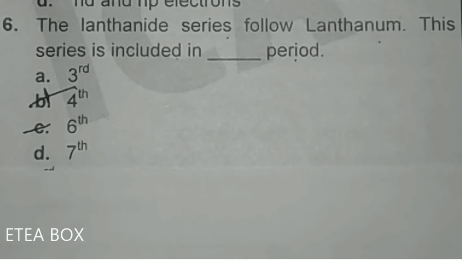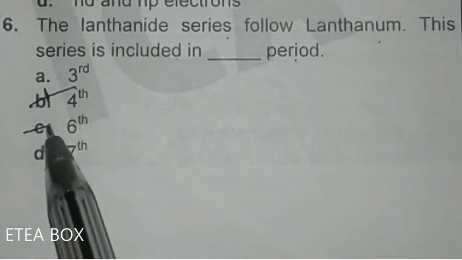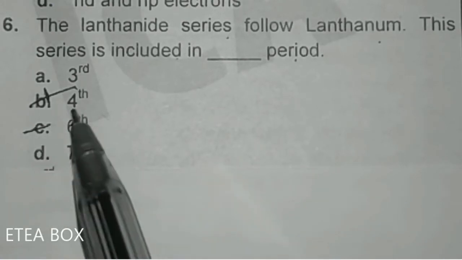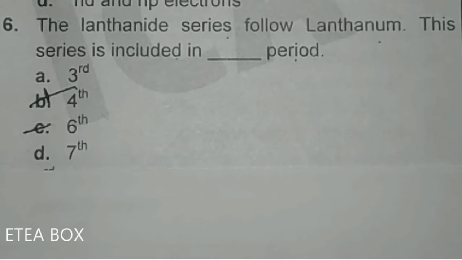The lanthanide series follows lanthanum. This series is included in the 6th period. Lanthanide series is included in the 6th period and actinide series is included in the 7th period.